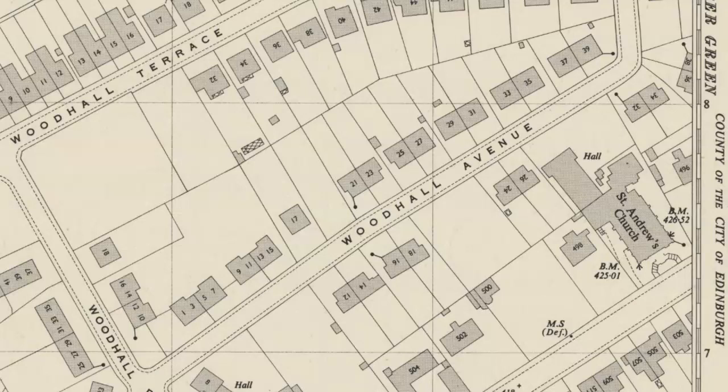Our largest scale, most detailed maps will allow you to identify individual houses and see how a street develops over time.